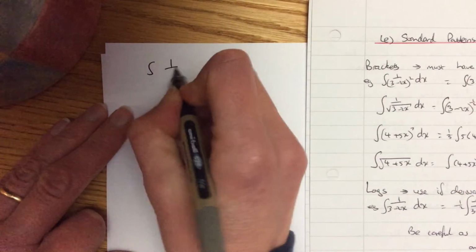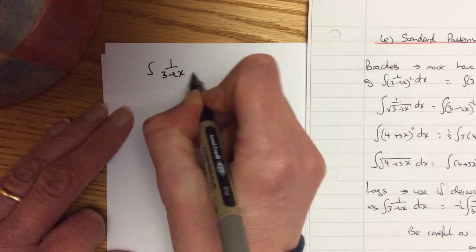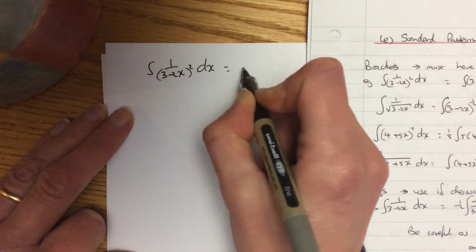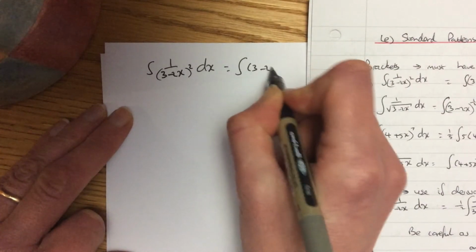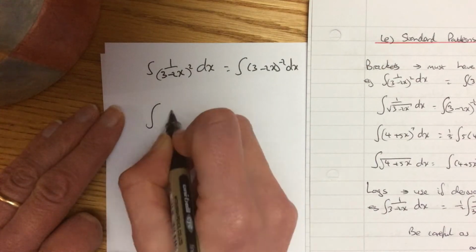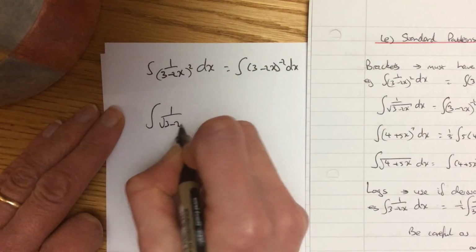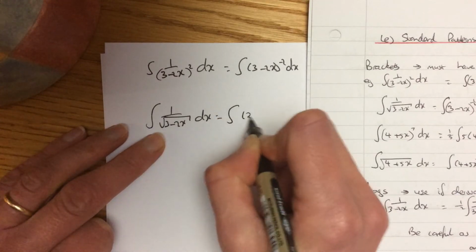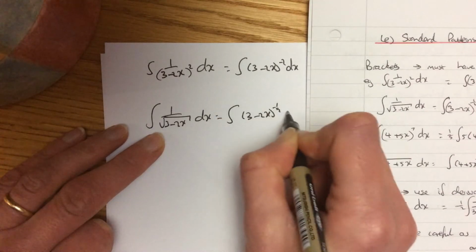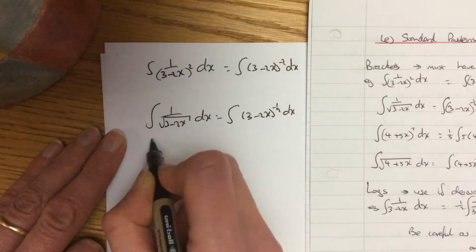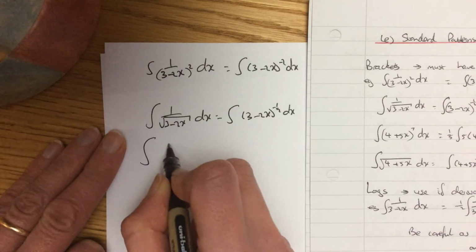So the first one I've got is 1 over 3 minus 2x squared. If I see that, it's a bracket. So I'd bring that up as a minus 2. If I see this one, the square root in the bottom line, I also see that as a bracket to the power of a half. I'd bring that up to minus a half. I'm just going to jump down, see it halfway down your page.